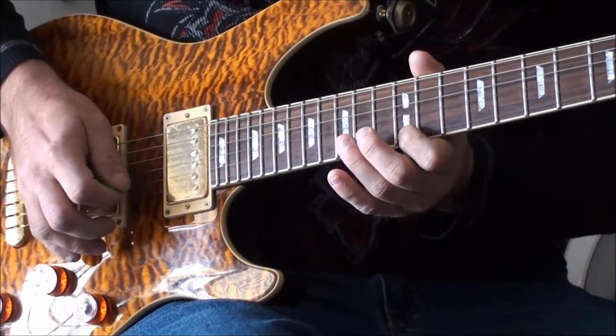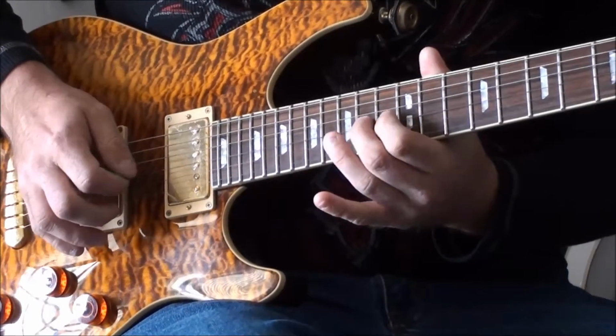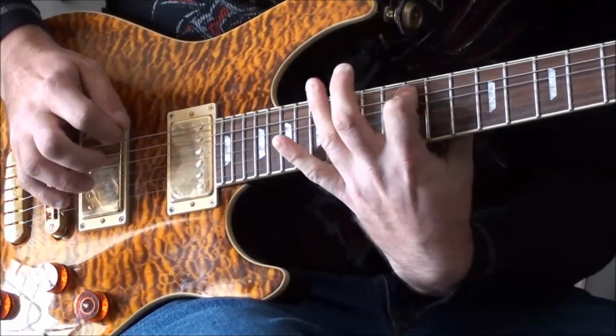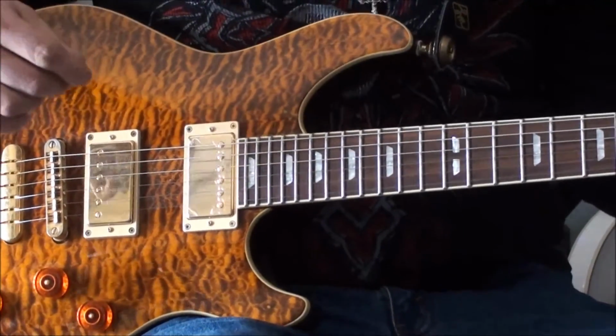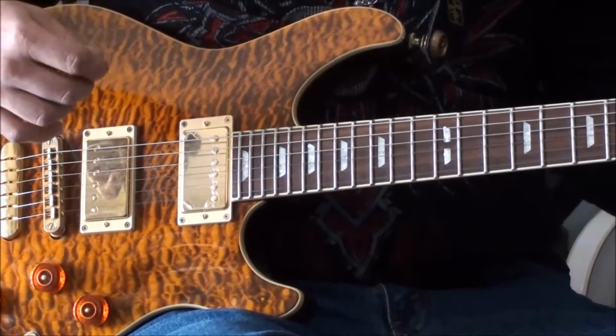And backwards. And that is basically your Phrygian mode and your Phrygian scale put together.